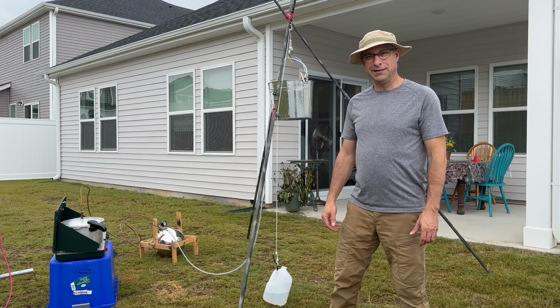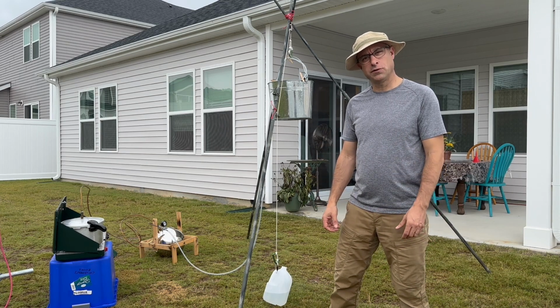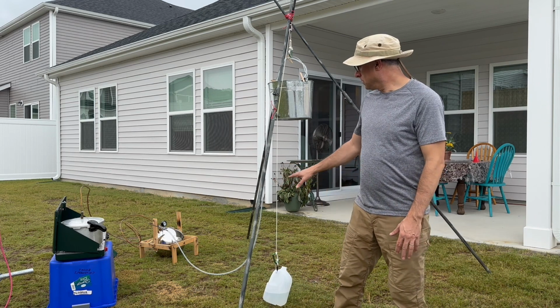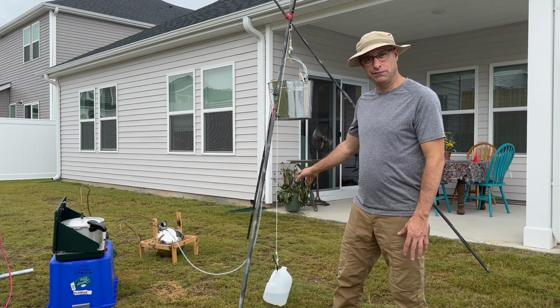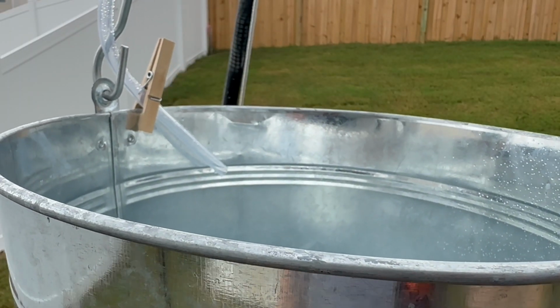It's a new day, and this time I've got the pressure cooker filled about a third of the way with water, and it's all hooked up, building hopefully pressure in the sphere, and I'm just waiting for some water to come out of the hose in the bucket.